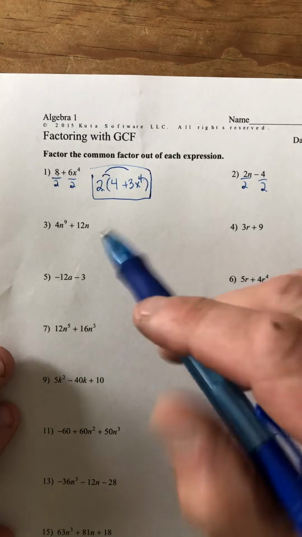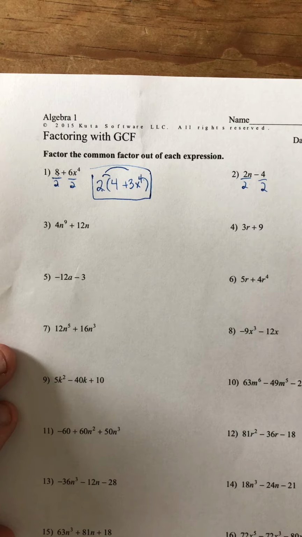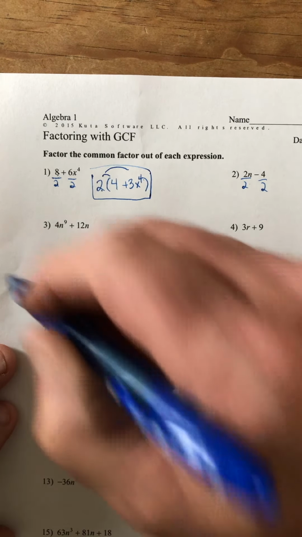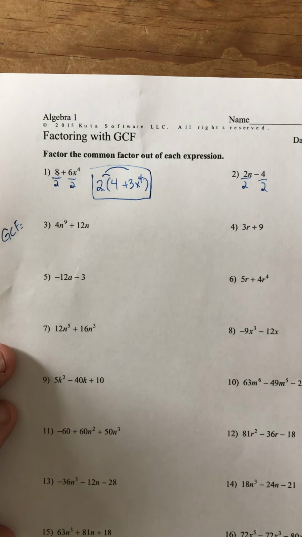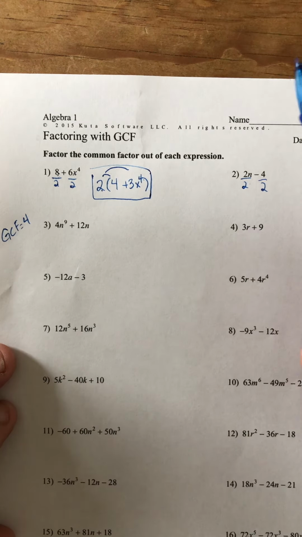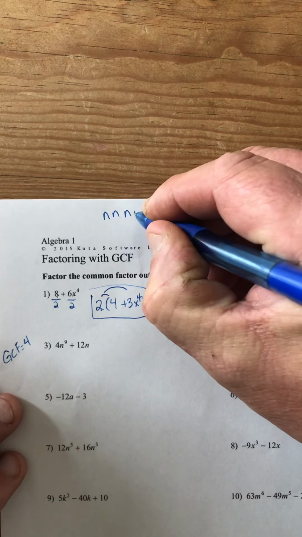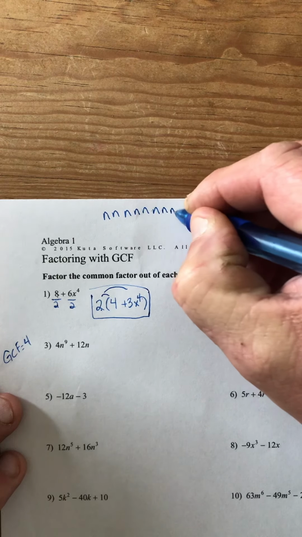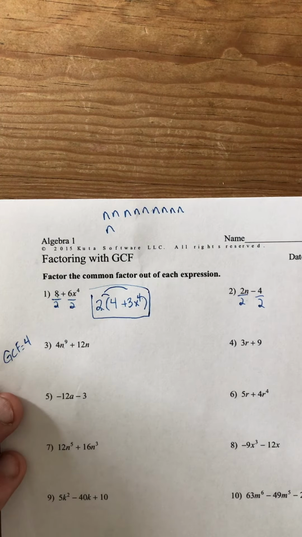All right, this one's a little bit different because I have a variable in both terms. So what is the biggest number that goes into 4 and 12? Well, numerically, the biggest number that goes into both 4 and 12 is 4. Now, I have n to the ninth and I have n. Remember, the other day, if I write out 9 n's for n to the ninth and 1 n, how many do I have in common?